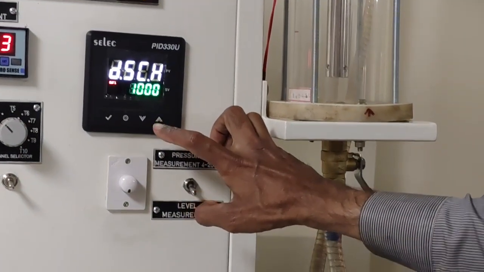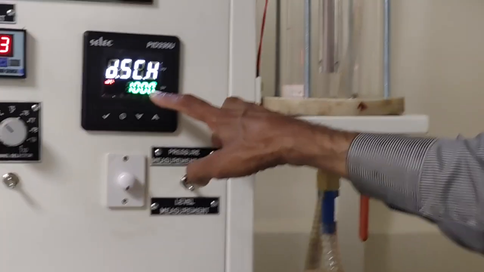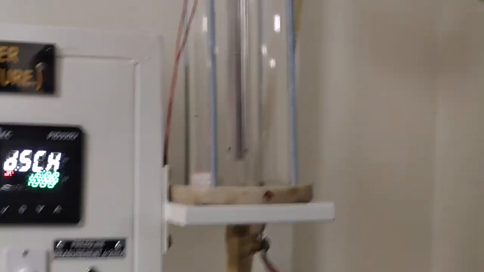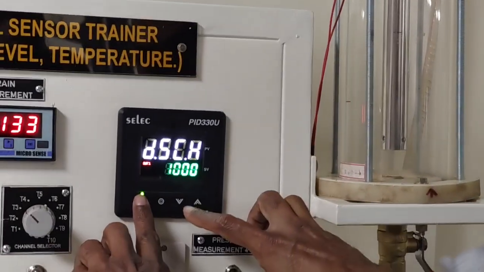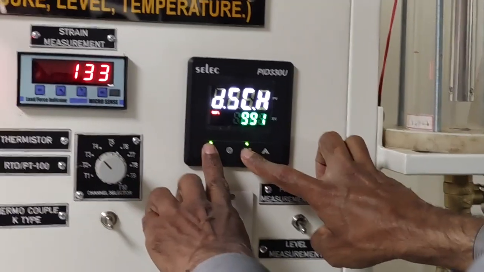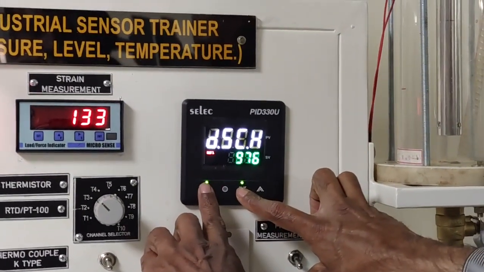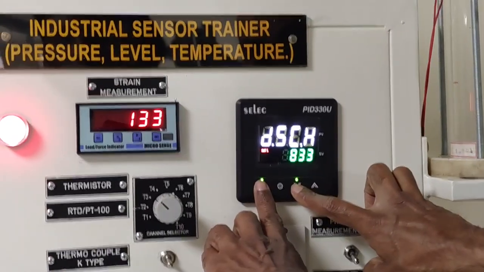These are the programming steps. Then input scale high. High is 0 now, but our restriction is 460. We have to set it for 460. For changing any digit, you need to press this tick key. You have to bring 460 down, keep on changing one by one. Minimum is 0, maximum is 460.